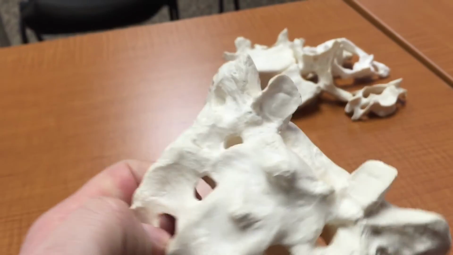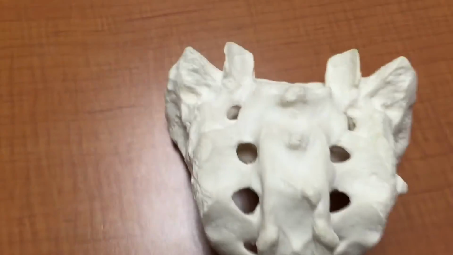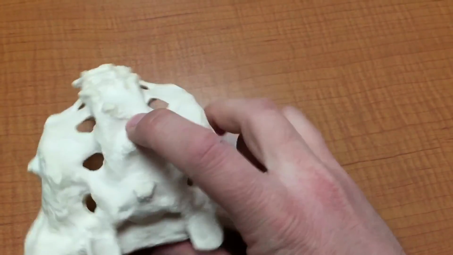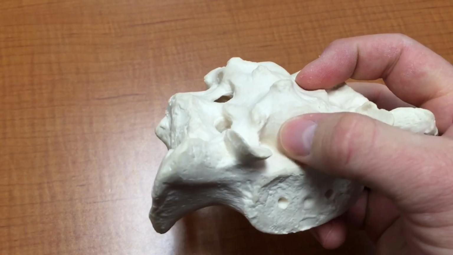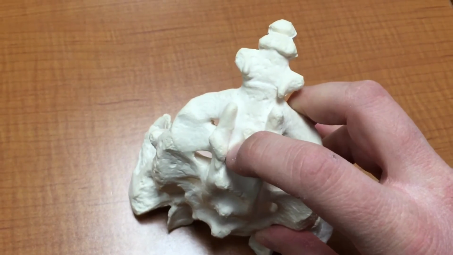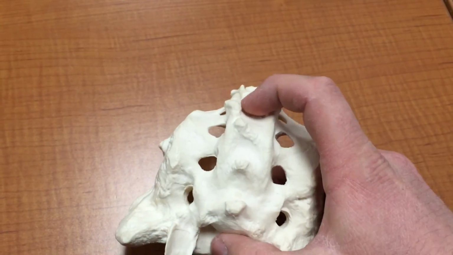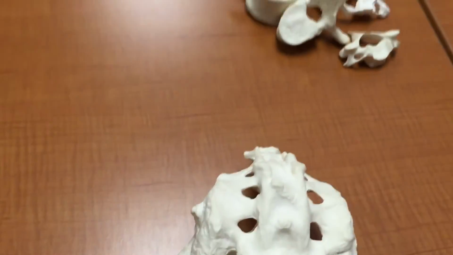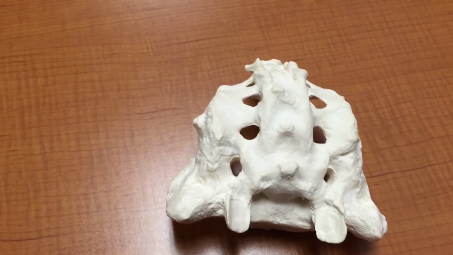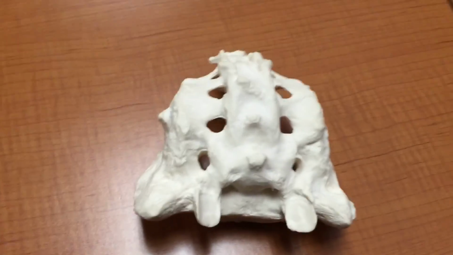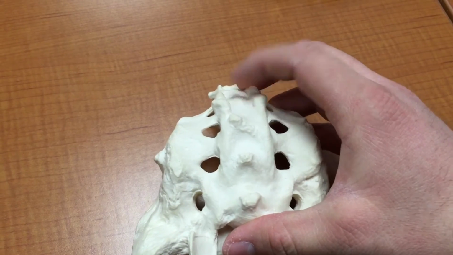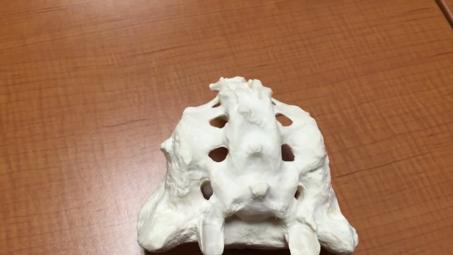Now, a couple more things to identify, and this model is not the best for showing it, but that's okay. There should be a canal that runs right where my thumb is and then exits right where my index finger is. We call that the sacral canal, and it runs through the bony plates on the back of the sacrum and allows some nerves that extend down from the spinal cord to exit out through that sacral hiatus, which is what my finger's pointing to, and then down into our legs.